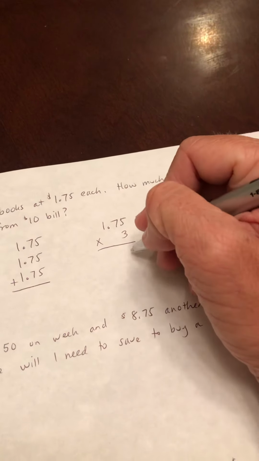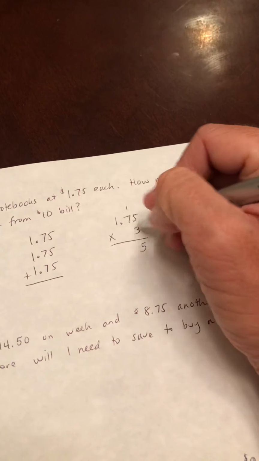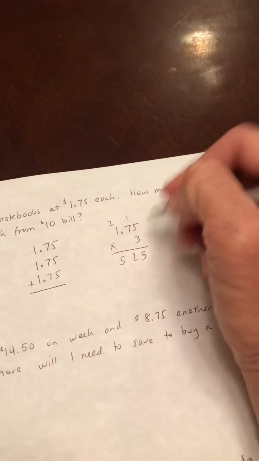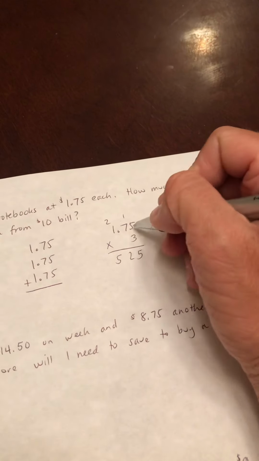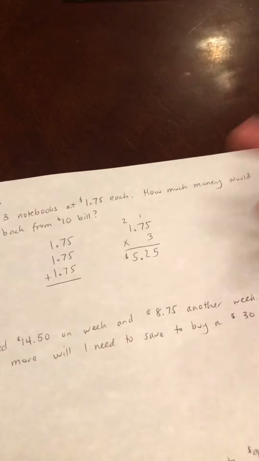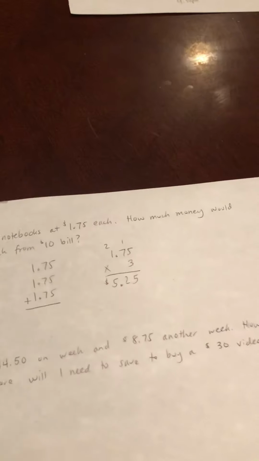You can't do regrouping here. So 5 times 3 is 15. It's 22. So 525, it's not 525, though, this is involving amounts of money. It becomes $5.25. Again, you can add it up this way, but I think it's a whole lot quicker to do it that way.